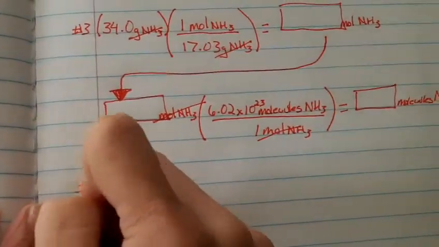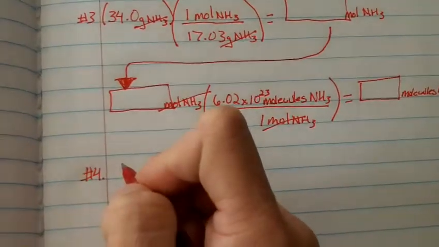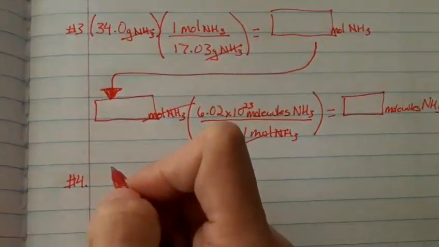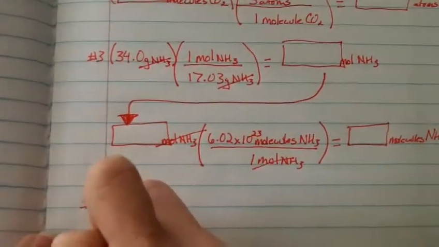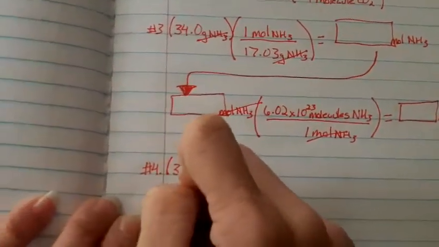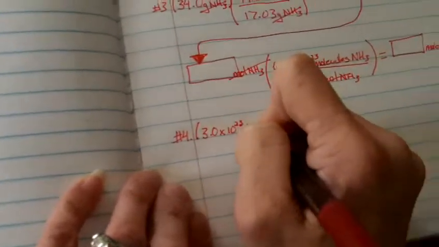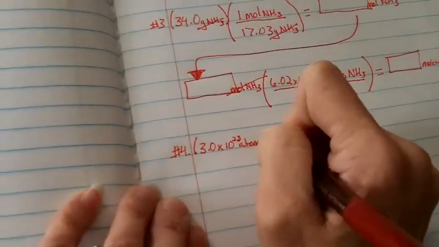Number 4. Take what you're given, 3.0 times 10 to the 23rd atoms of neon.